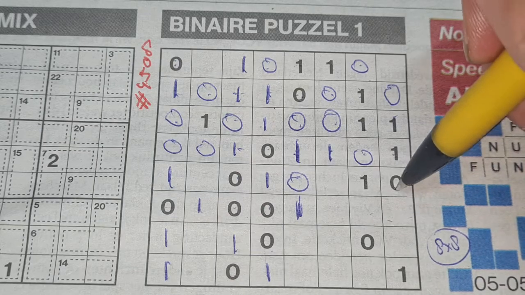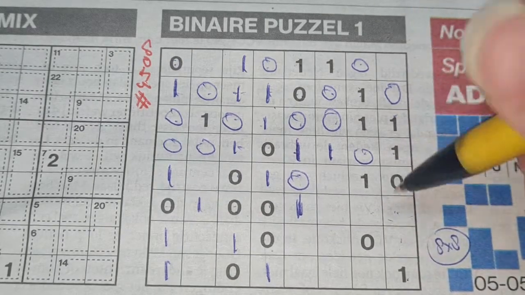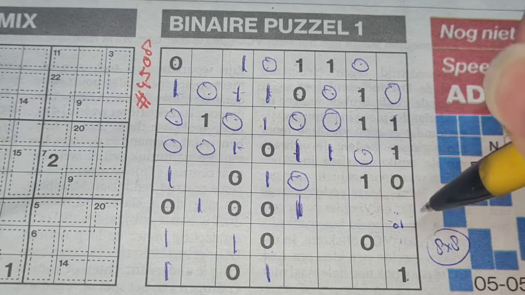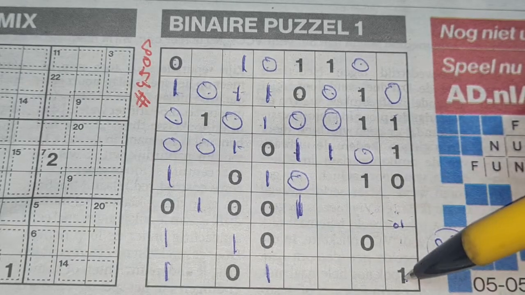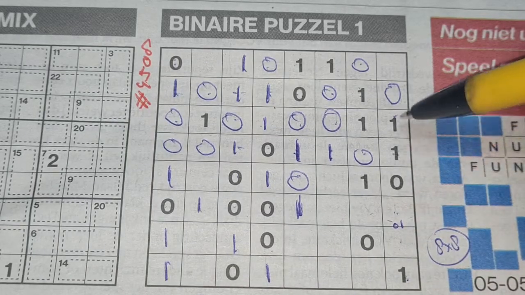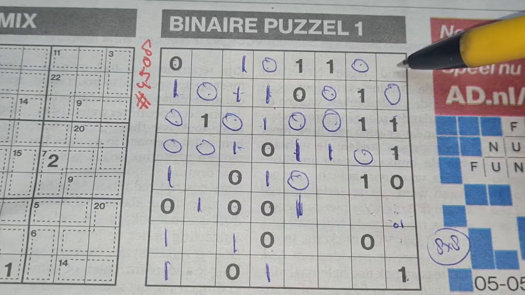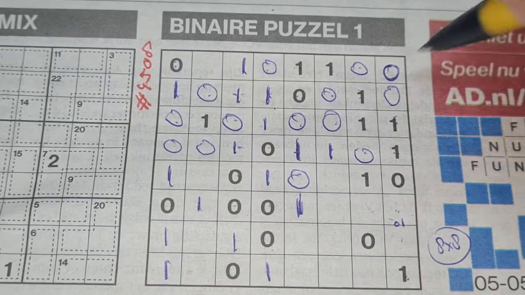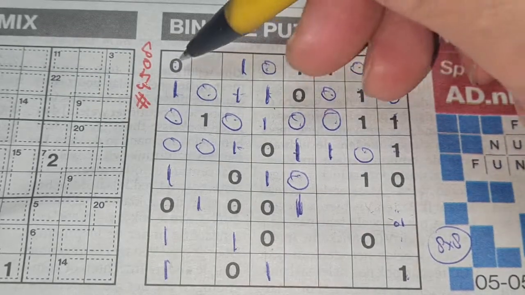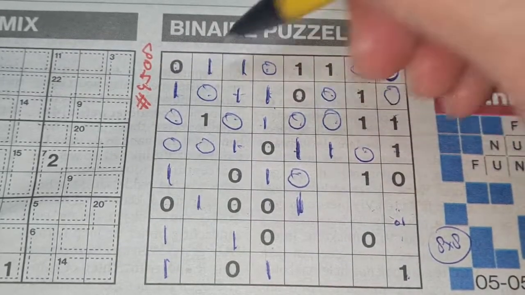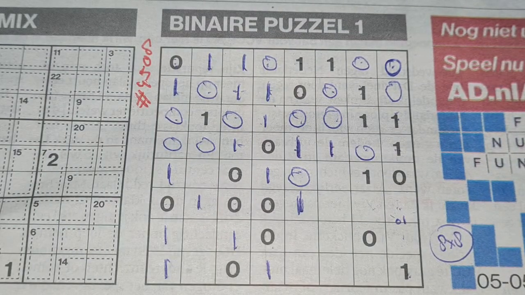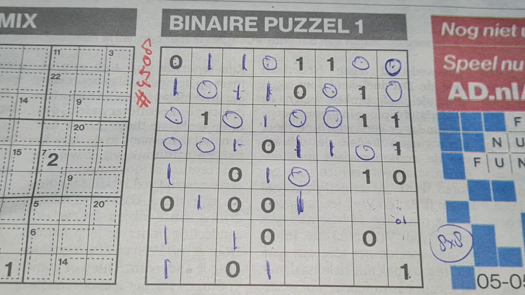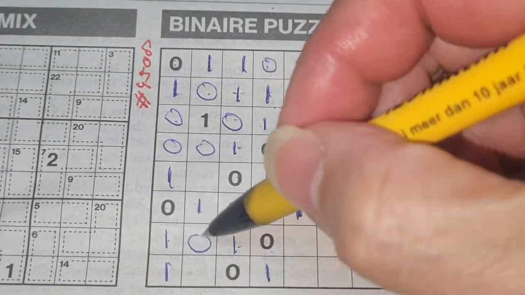I know, between an O and a 1 with 2 empty boxes between, there's always an O and a 1 there, but I do not know in which order. So we have the first one, the second one, the third one, and the fourth one. So 1 box left for the O. Now we have 4 O's, so the rest are ones. Then between 2 ones comes an O.